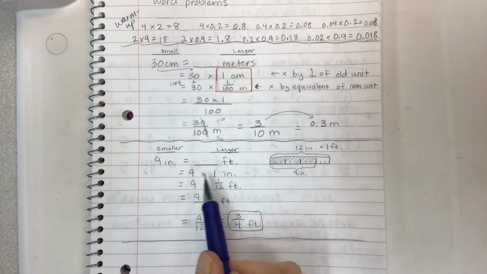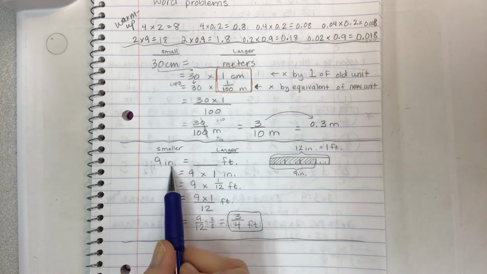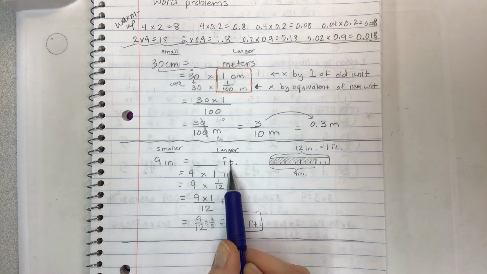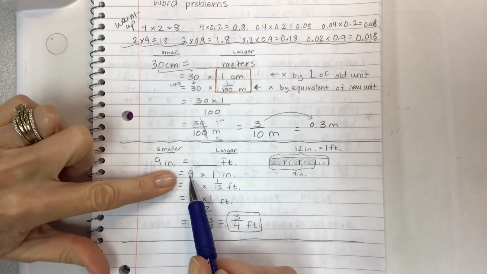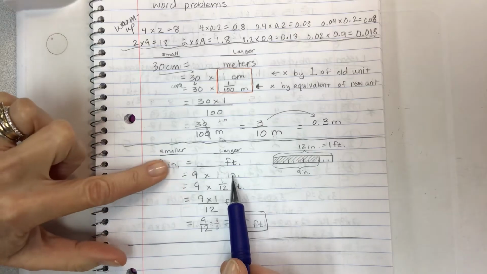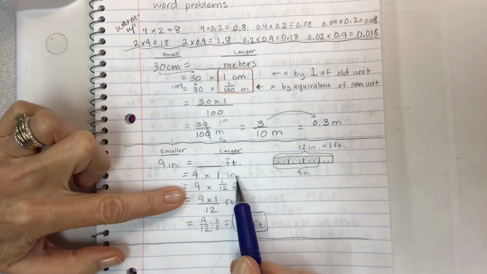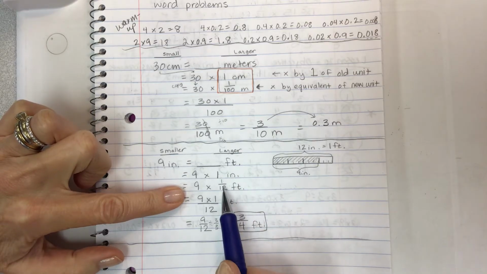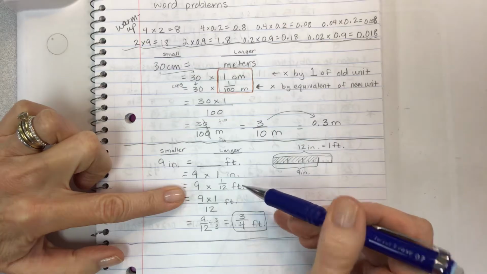And again, another sample, smaller to larger, using standard measure. Let's take 9 inches. How many feet would that be? Well, 9 inches isn't even 1 foot. So we're going to take 9 times 1 of the old, using the old unit, inches. And then what is an inch in feet? Well, it's a fraction of that because inches are smaller than feet.